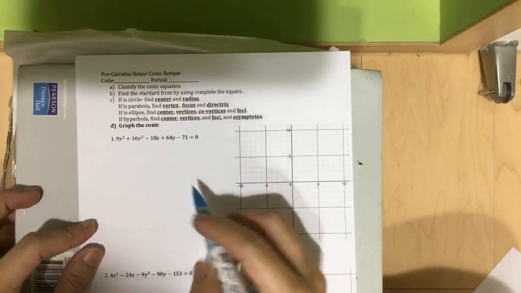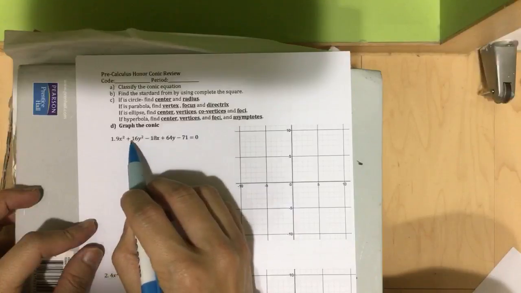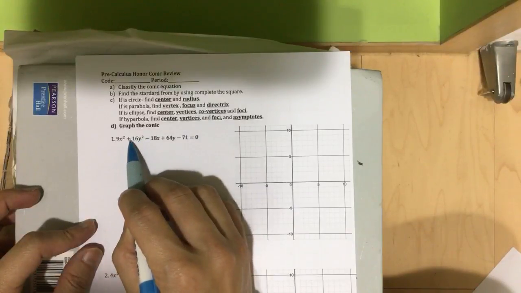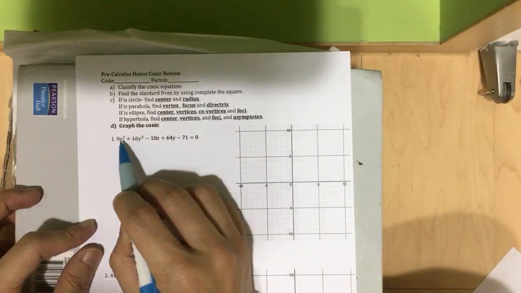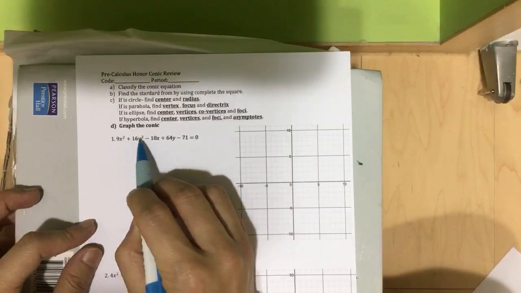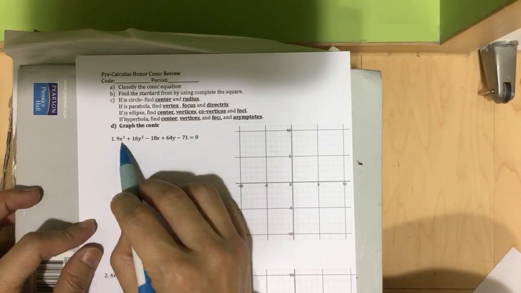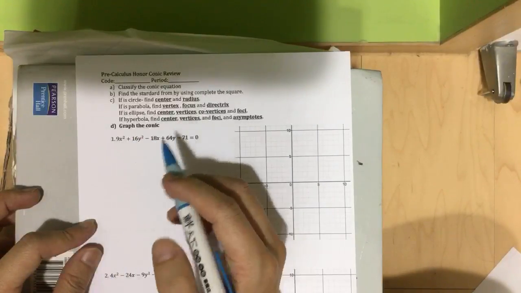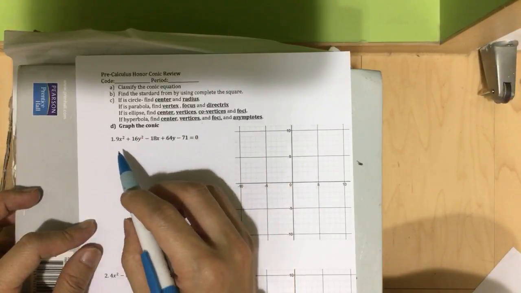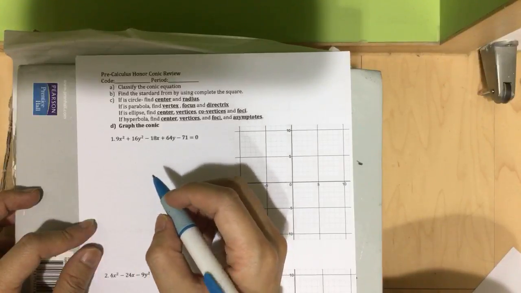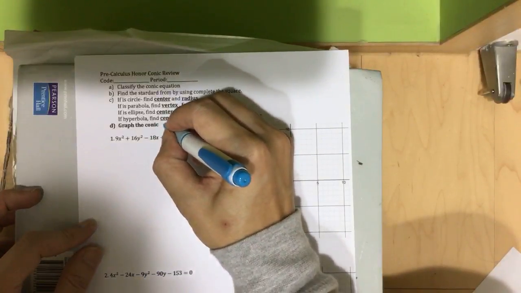The first question says 9x squared plus 16y squared. So this plus tells me a lot of things. If you have x squared and y squared present together at the same time, then in order to classify this, it is automatically not a parabola. A parabola either has x squared or y squared, but not both. So when you have both, you come down to three choices. We're gonna write down all the choices here first.